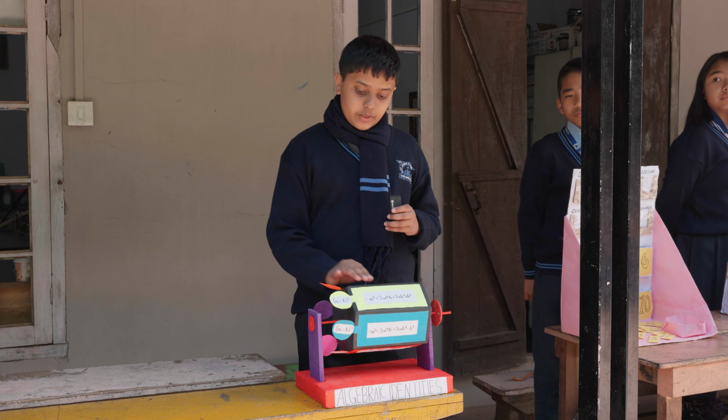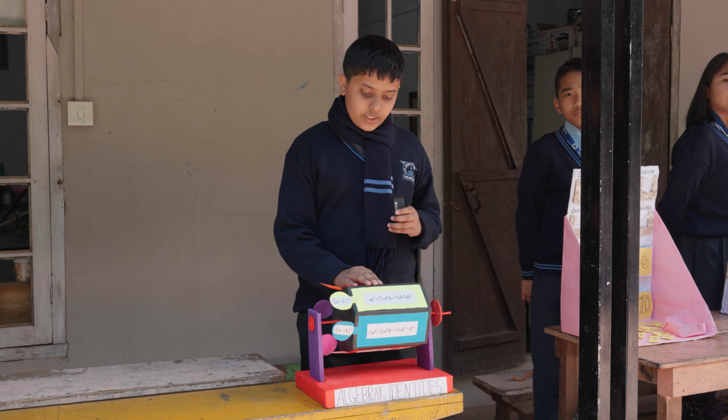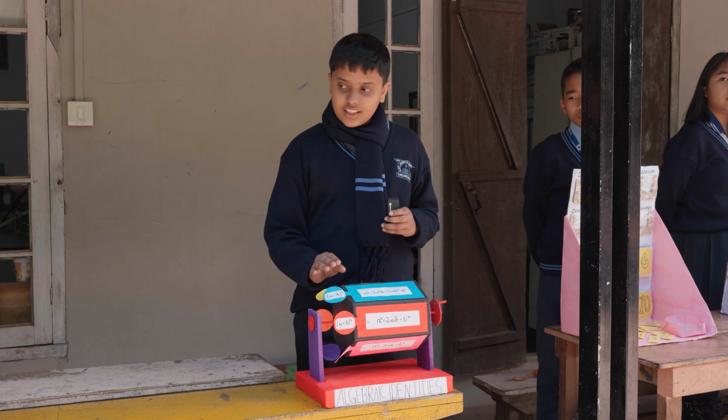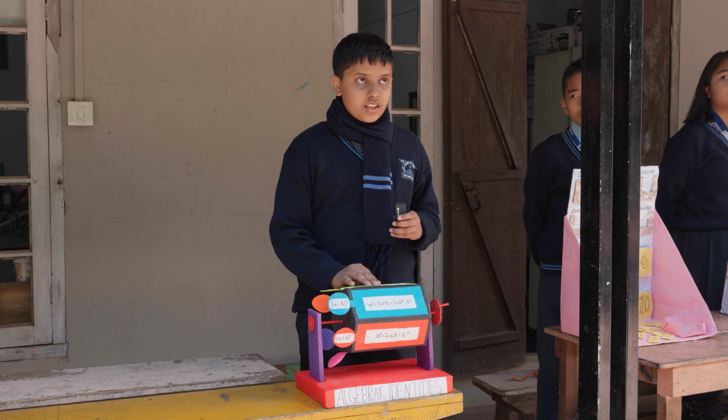And the fifth one is (a + b) whole cube, and this is its formula. And the last one is (a - b) whole cube.